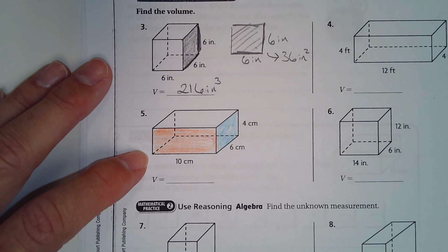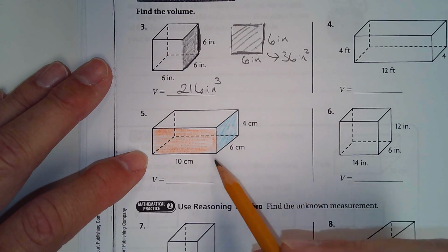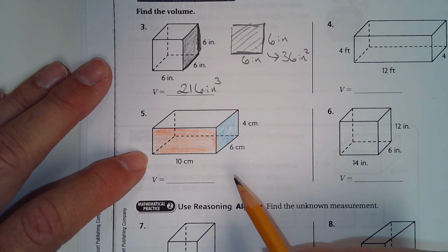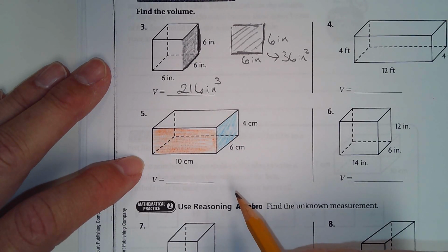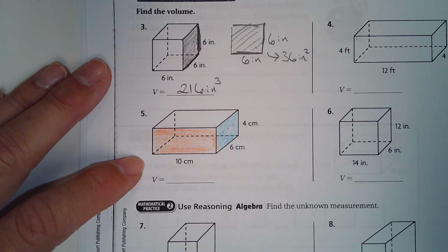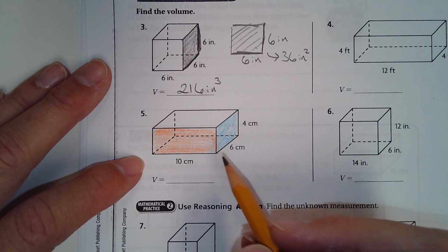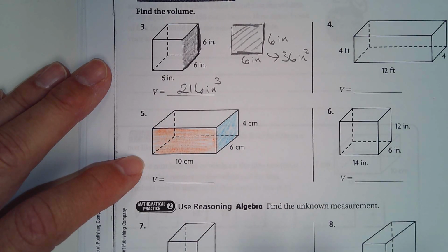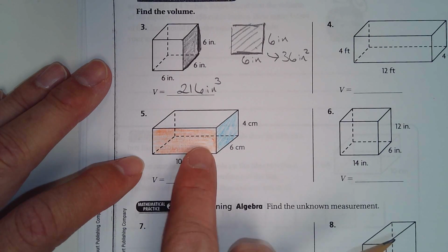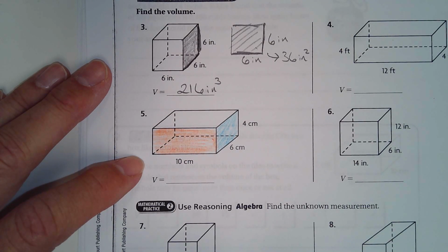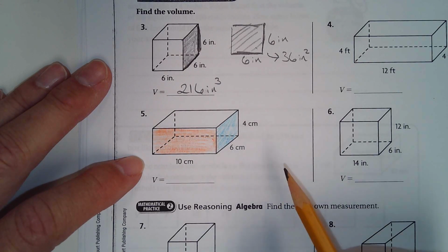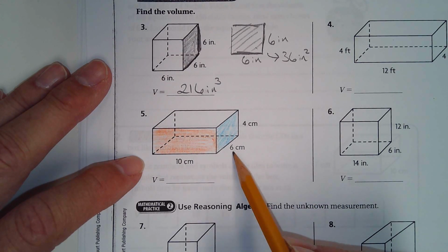All right, first order of business, Miss Lehman. What's the volume? Let's just stick with the volume of the entire prism first. Did you get it? No? Do you know how to get the volume of this prism? Okay, how? Speak up, hon. 10 times 6. Okay, then what?